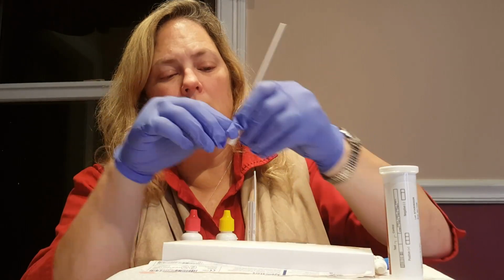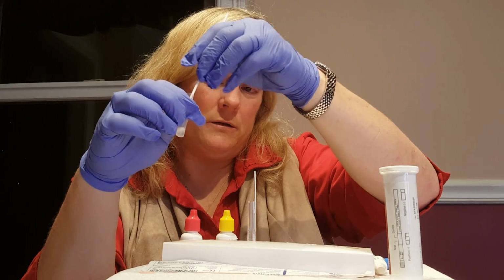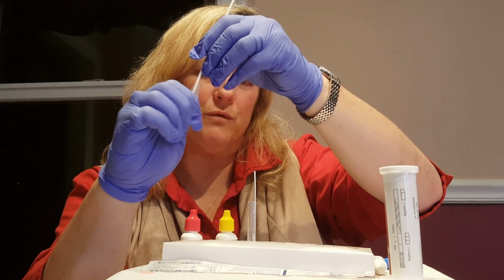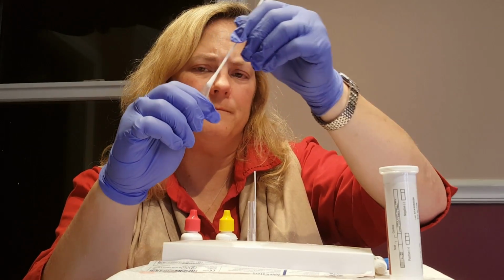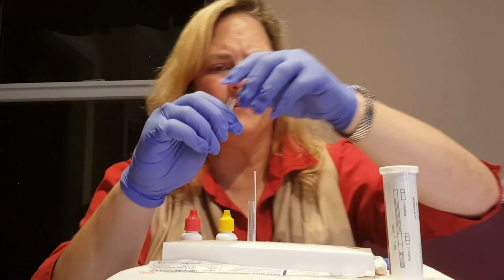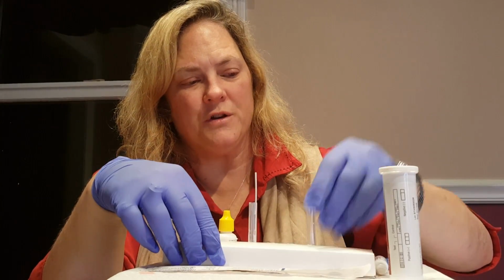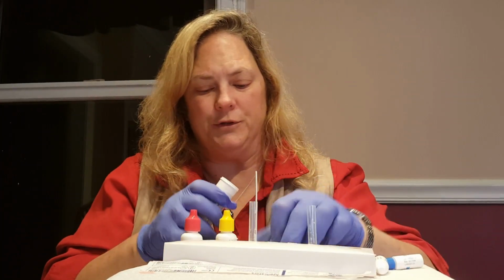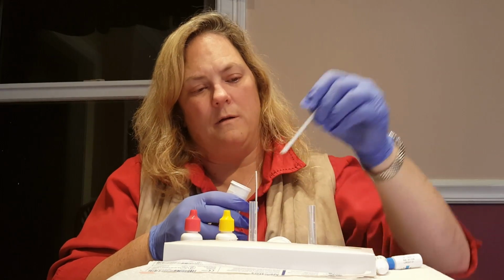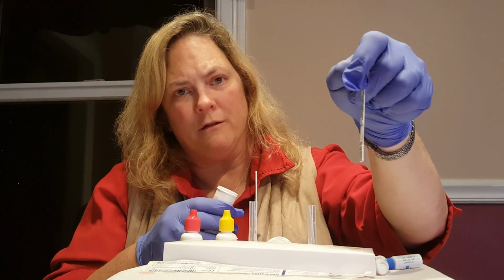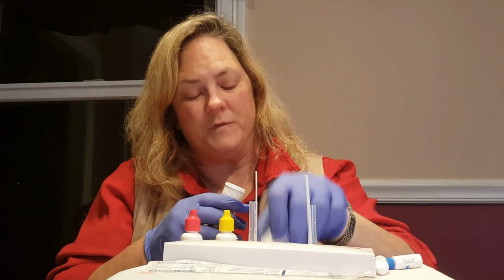So in our control sample, we're going to take out our swab, squeeze the excess fluid out of the swab, and discard. And then we'll insert another strip into that test tube. Again, taking it out of the tube, and the arrow is pointing down, goes straight into the test tube.